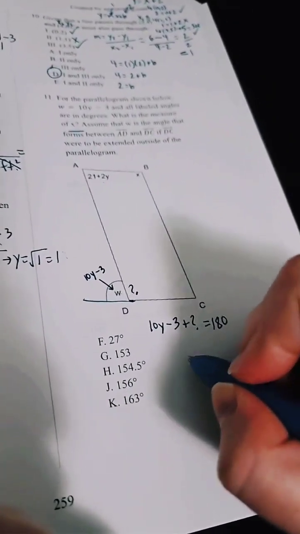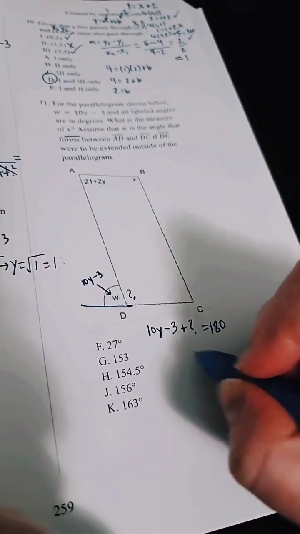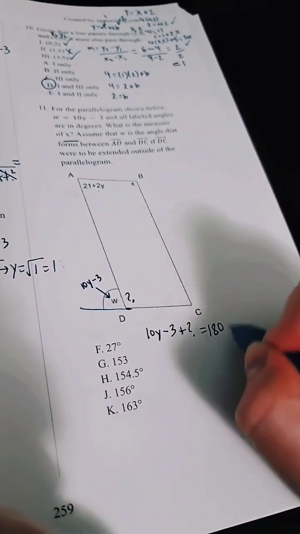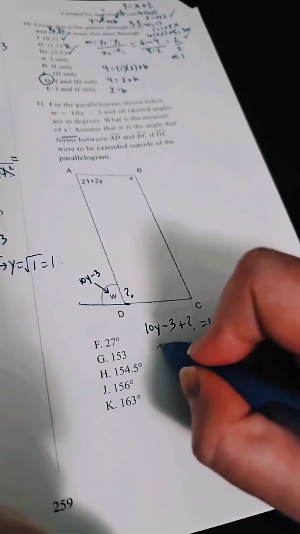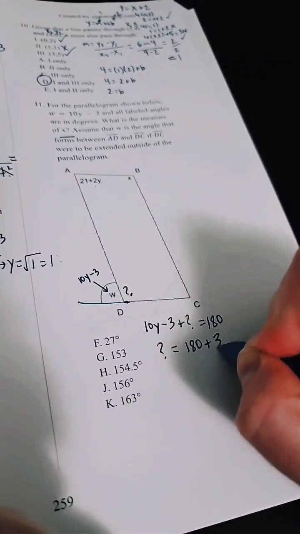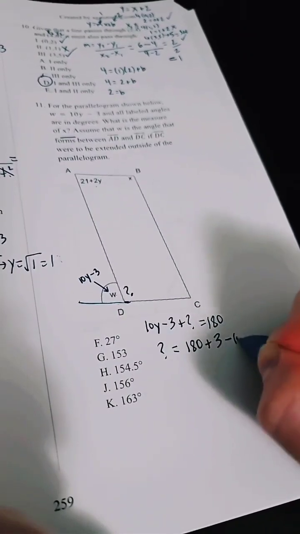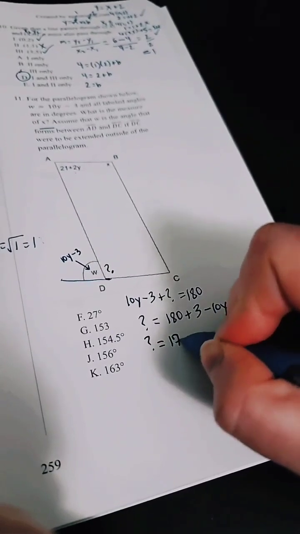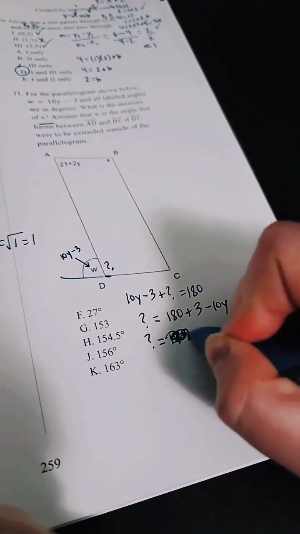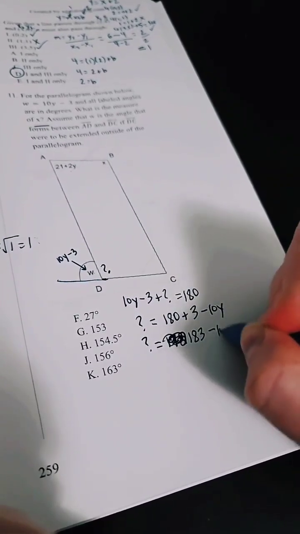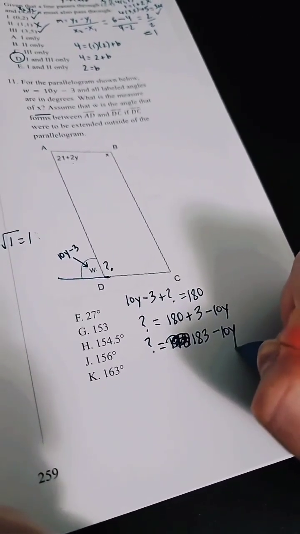So I'm trying to get the question mark by itself, so I'm going to add 3 to each side and subtract 10y as well. So then I'm going to get the question mark is equal to 180 plus 3, and then minus 10y. So then the question mark is equal to 107, or sorry, not, I'm doing minus, not plus, by accident. So then that's going to be 183 minus 10y.